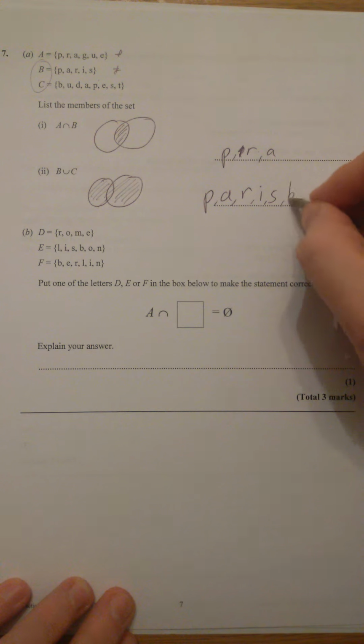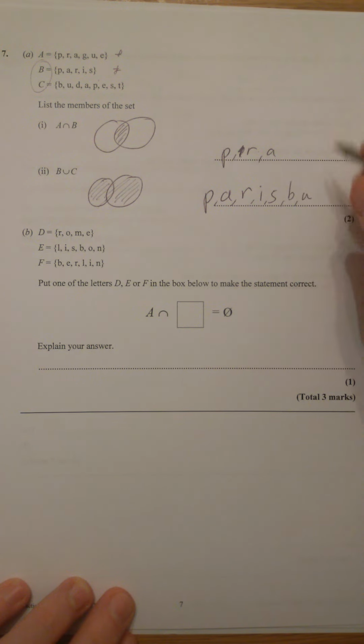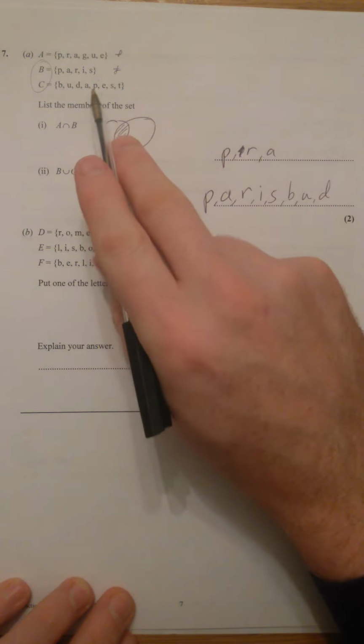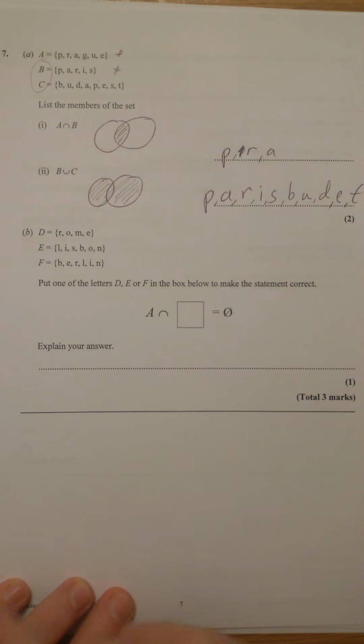So B isn't. U isn't already here. D isn't. A, now that's, you don't want to write another A because you've already got it here. Same way you don't want to write another P because it's already been written down. E is only in Budapest. S is repeated, it's already there. And T. So that's your answer to that.